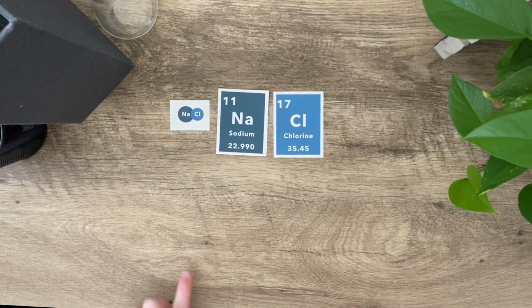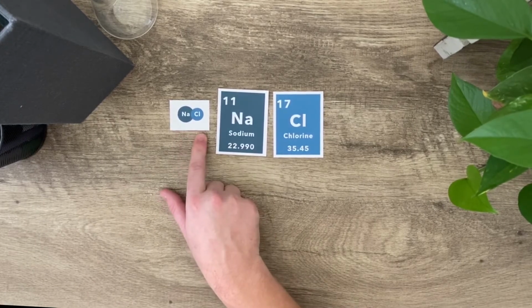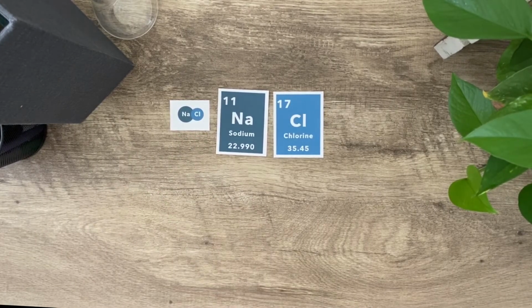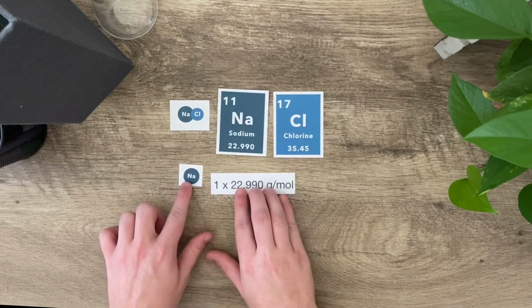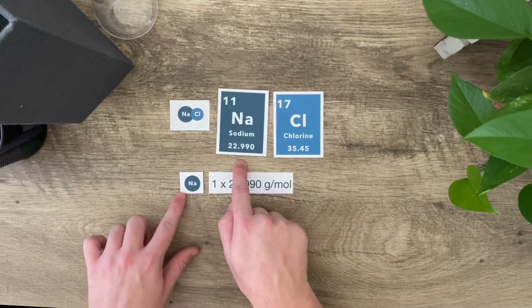Now, in order to figure out the molar mass of the compound, I have to add up the molar mass of the individual elements. So in this case, there is 1 sodium atom in a molecule of sodium chloride. Well, the molar mass of sodium is 22.990. I got that from the periodic table.